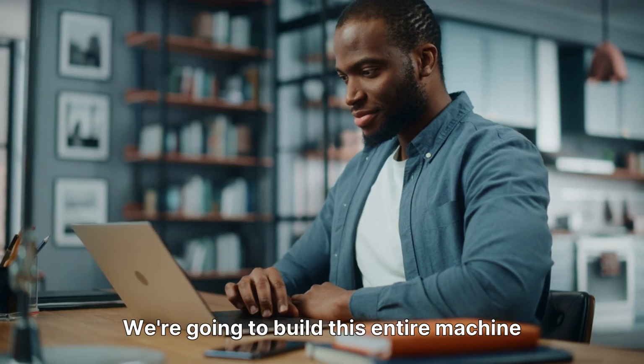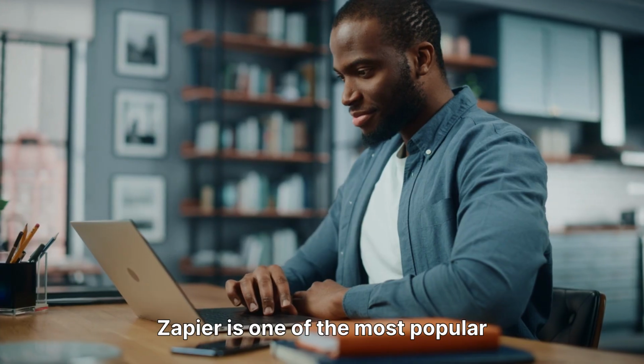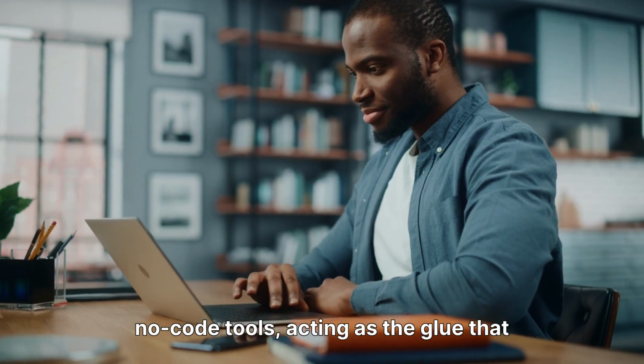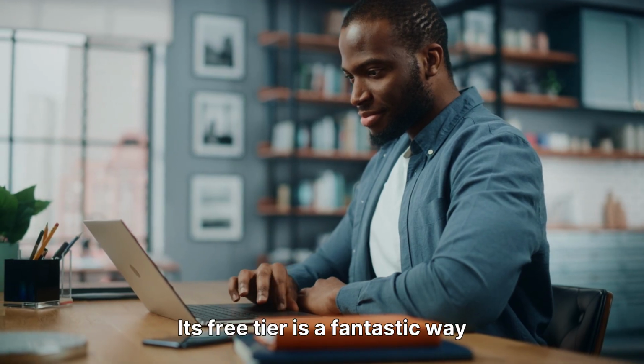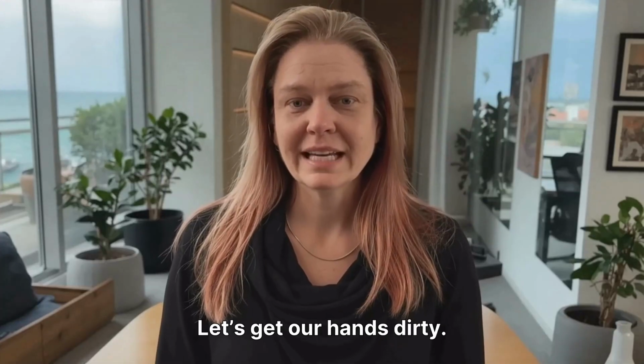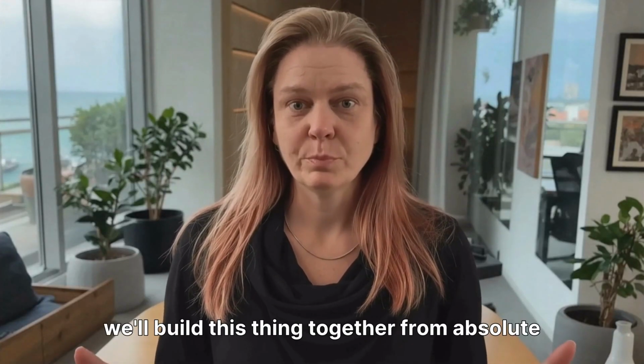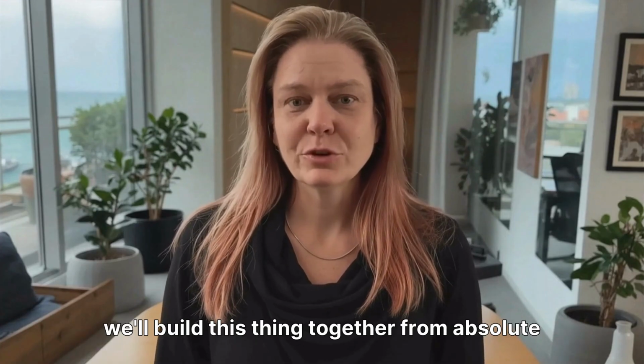We're going to build this entire machine using Zapier. Zapier is one of the most popular no-code tools, acting as the glue that connects thousands of different apps. Its free tier is a fantastic way to get this started. All right, enough talk. Let's get our hands dirty. I'm going to share my screen, and we'll build this thing together from absolute scratch.